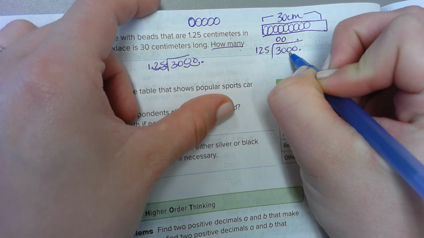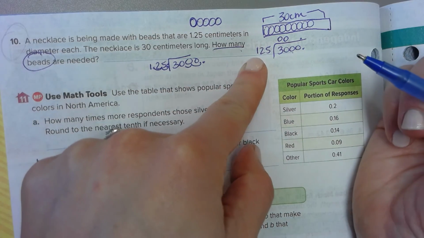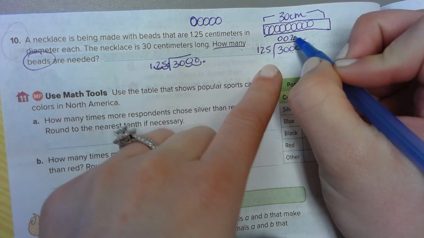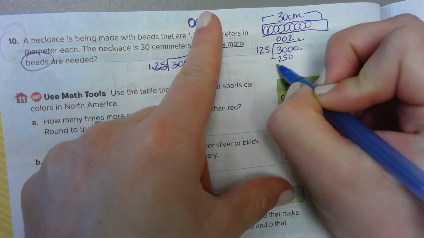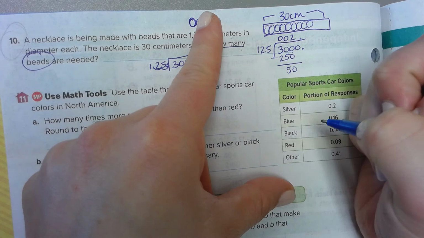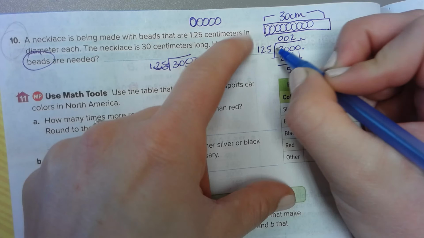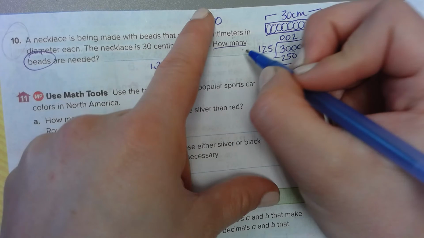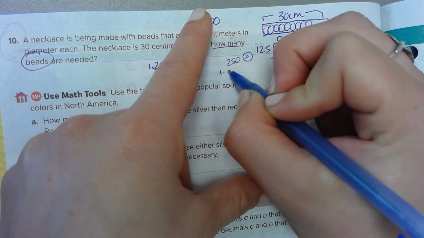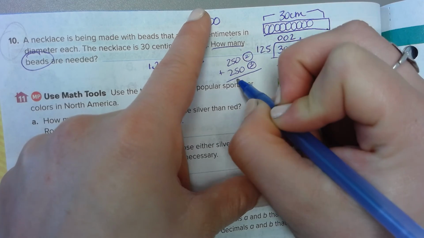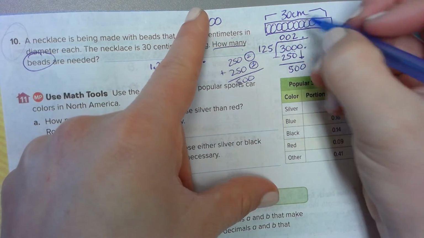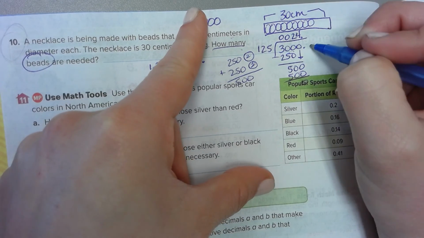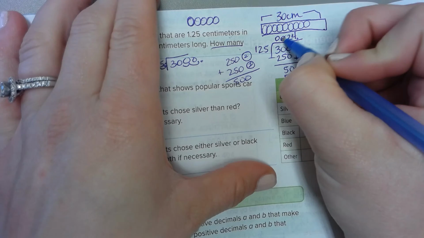Subtract, and I get 250. I get 50 left over. Then I got to bring down my 0. 125 going into 500. Well, I know that if 2 of them equals 250, I'm going to add another 250 to this because I know 250 plus 250 is 500. So that means I have 4 groups of 125 that equal 500 exactly. I'm out of digits here, and I have a 0 down here. So my answer would be 24. Okay, so 24, and then remember I circled my label in the problem. 24 beads would be needed to make up a 30 centimeter necklace.